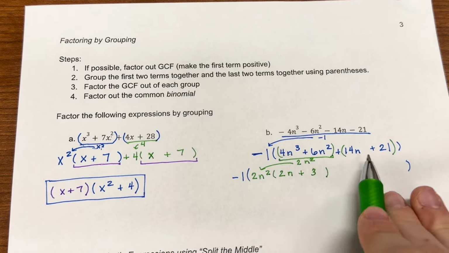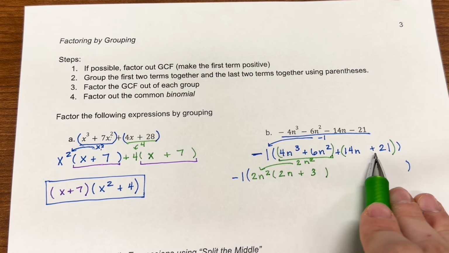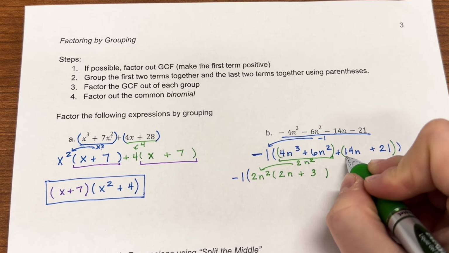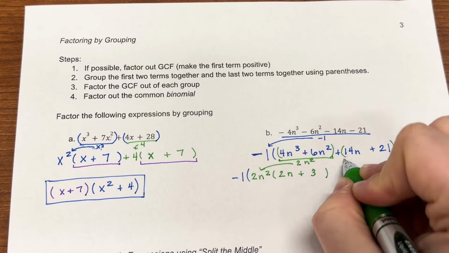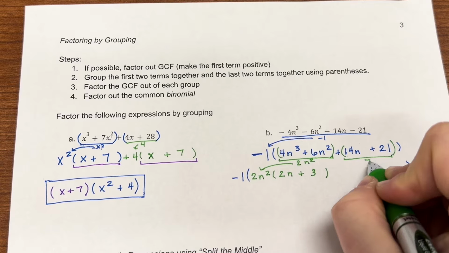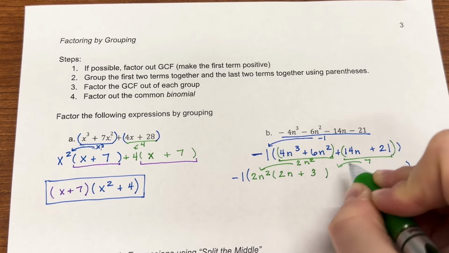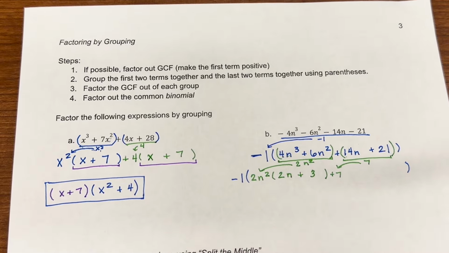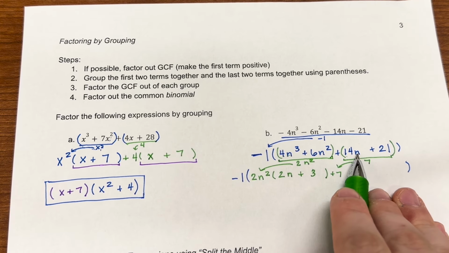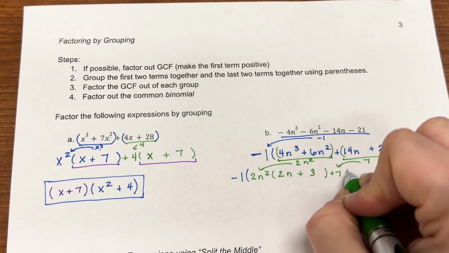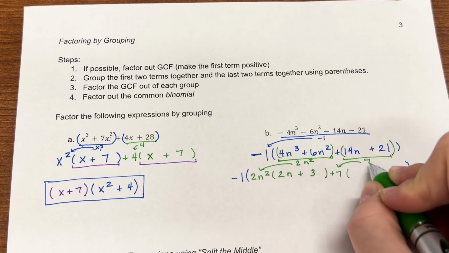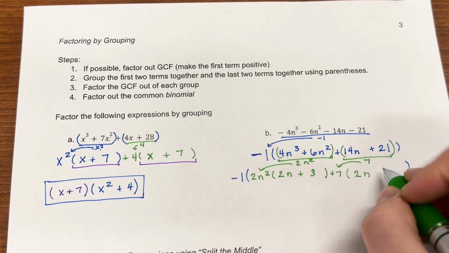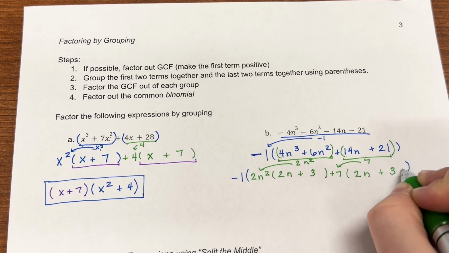All right, now we do the same thing for the other group, 14n plus 21. So when we're looking at this, 14 and 21 both have a 7 in common, so we're going to pull that 7 out front. And we don't have an n in common. This has an n, this doesn't. So we're just going to have to leave the variable part alone. 14n divided by 7 leaves us with 2n. And 21 divided by 7 leaves us with a plus 3.